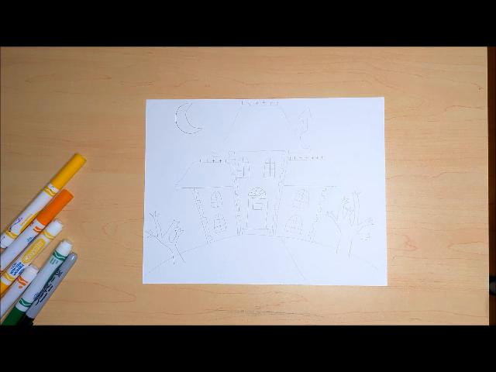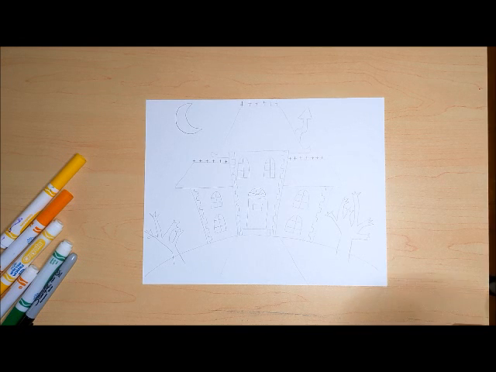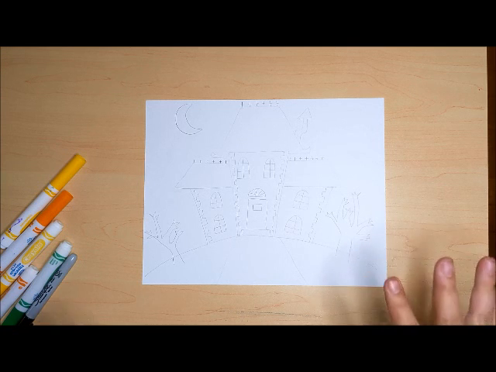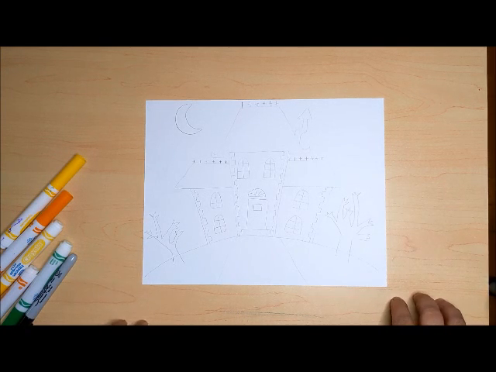You can use color pencils, crayons, or markers to color this haunted house. I'm going to color it myself, but you are free to color it using whatever colors you want. You can do the same as I am doing, or you can do it however you want to color it. You can add more details, but you do have to at least have what I draw on the paper.